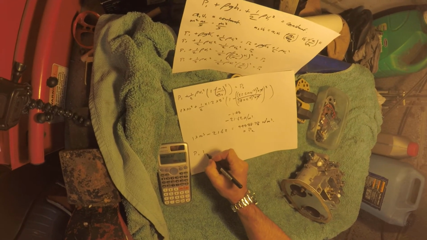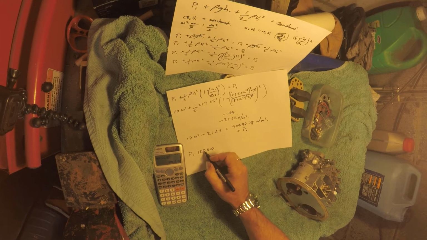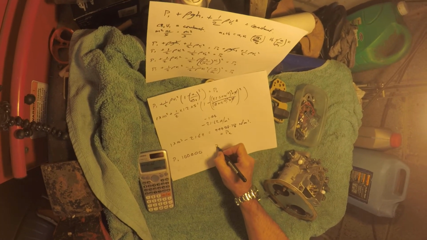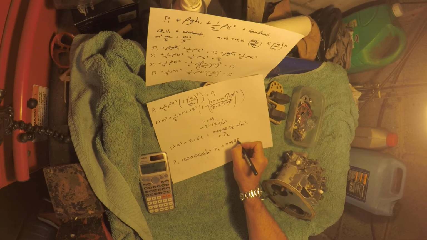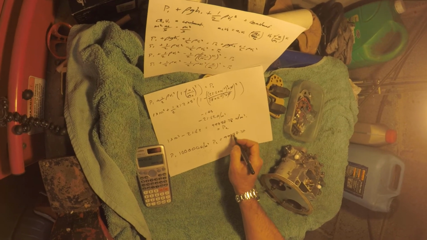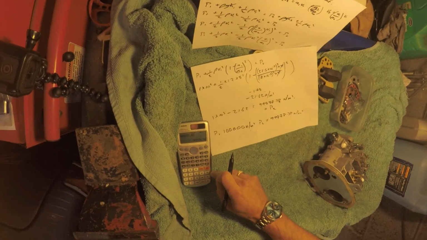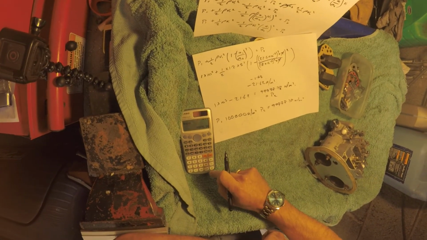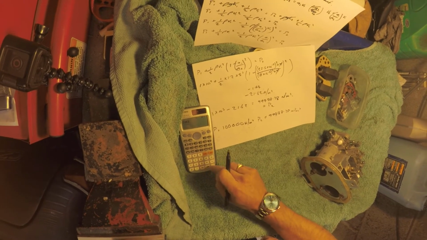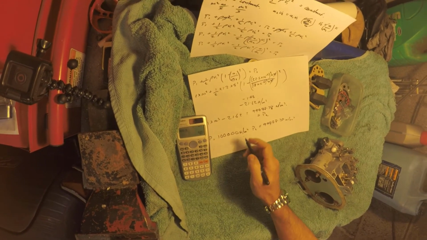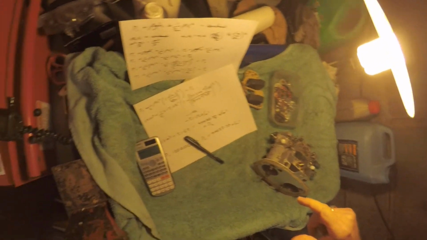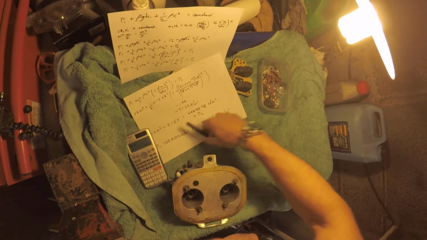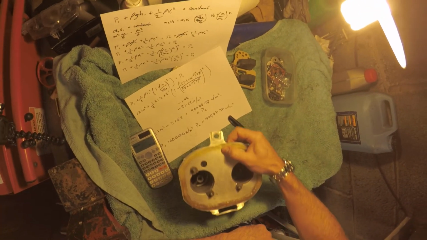So 21.62 is your pressure drop, which then pulls your fuel into your system because of the pressure drop.